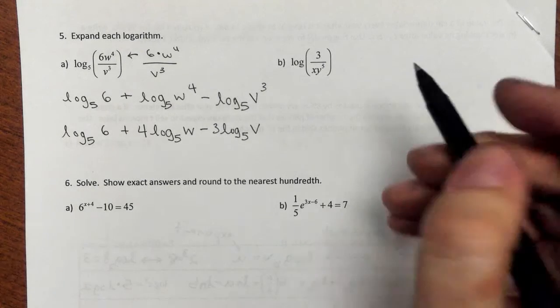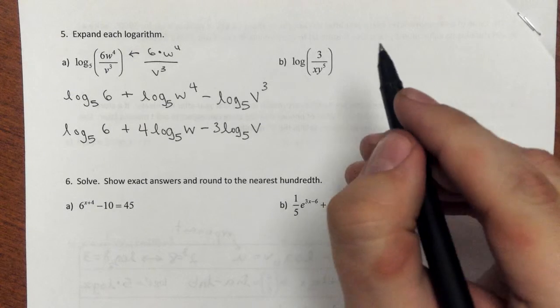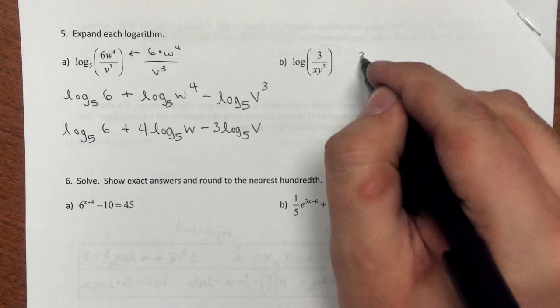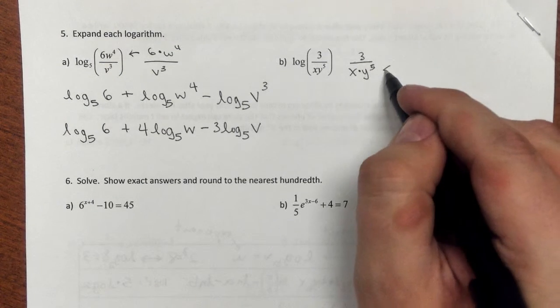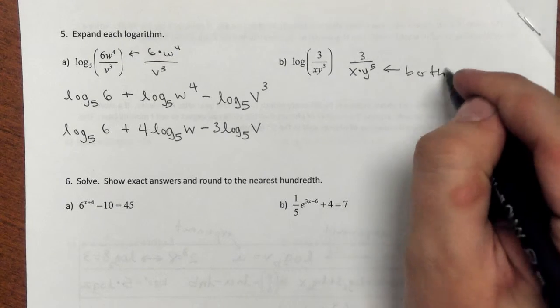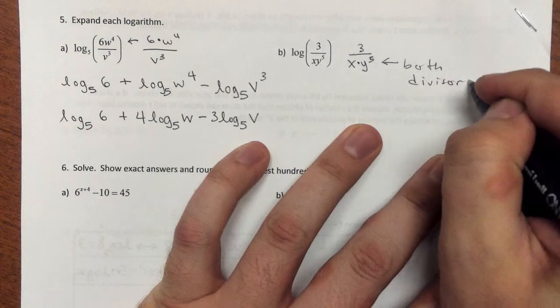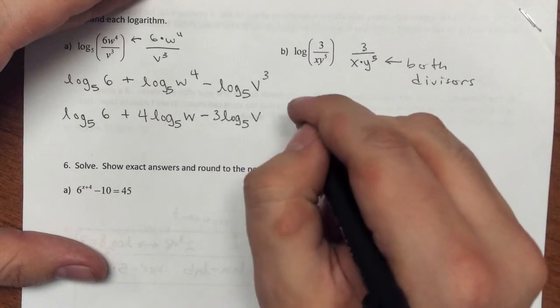Let's go ahead and do the next one. I have here 3 over xy to the 5th. So understand, that means 3 is being divided by both of these factors. So it's 3 divided by x times y to the 5th, but since these are both divisors, I need to flatten out my paper. Since those are both divisors, that means I will need 2 subtractions when I split this up.